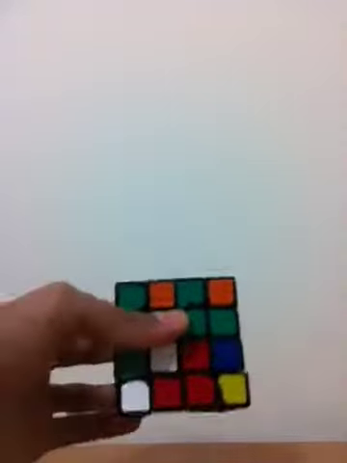So this one's a lot easier because I actually have two 1x2 bars. So yeah, I won't be timing it, it'll just be done.